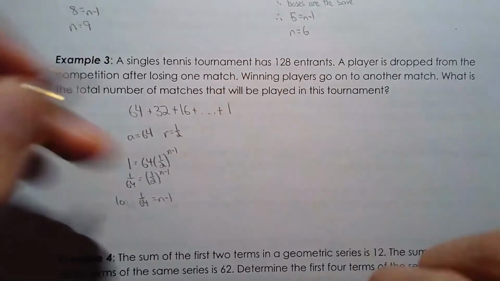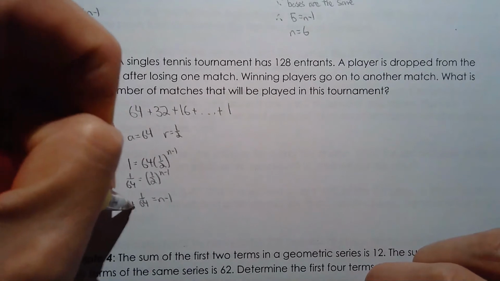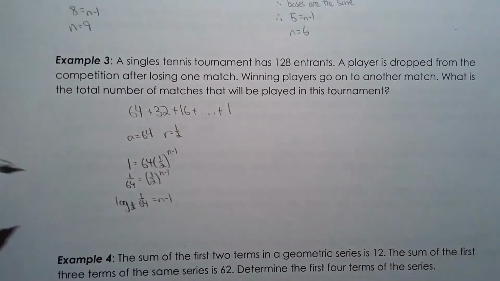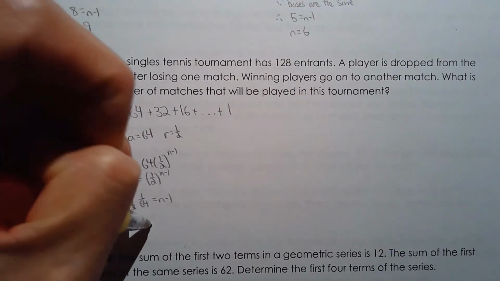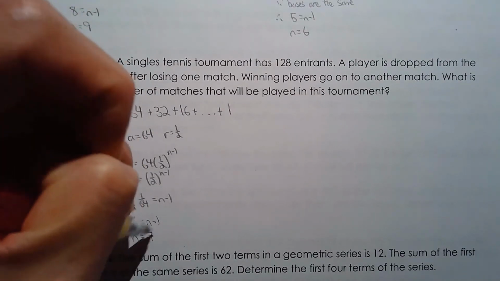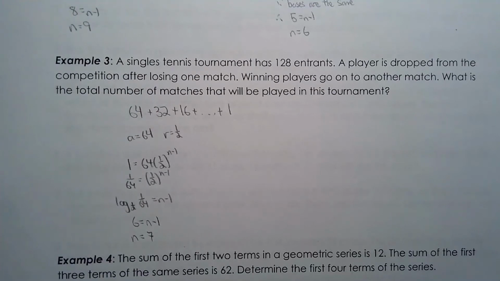So half to the power of what is 1 over 64? Or you can ask yourself, 2 to the power of what is 64? Let's see, 2 to the power of 6. So n is 7. Okay, there's 7 rounds of tennis.